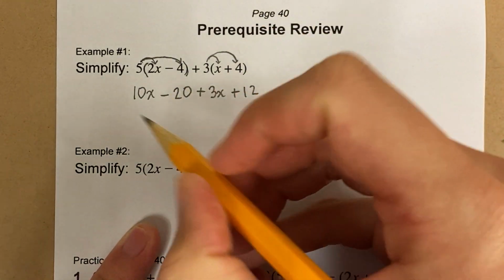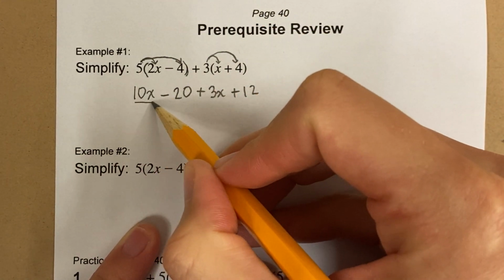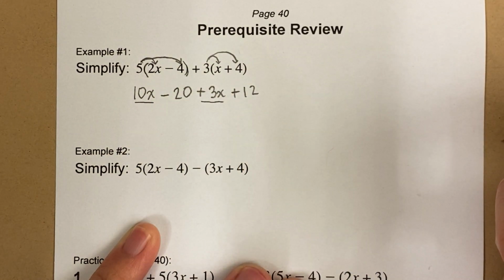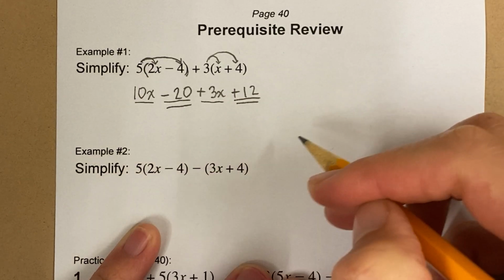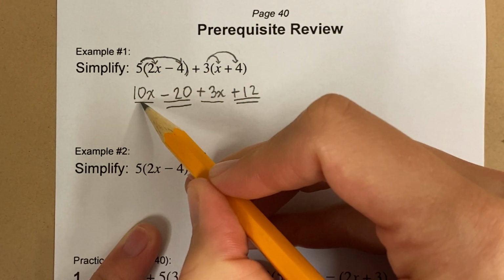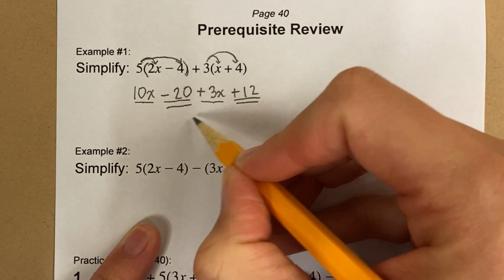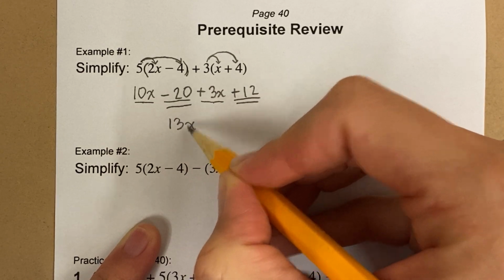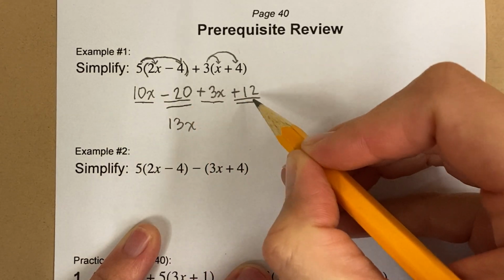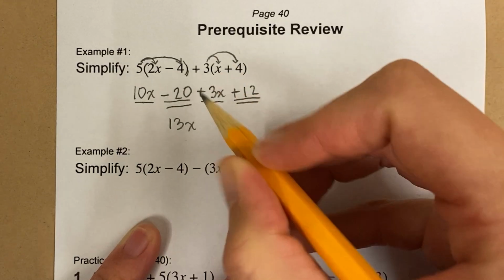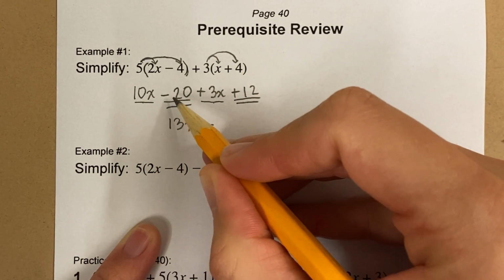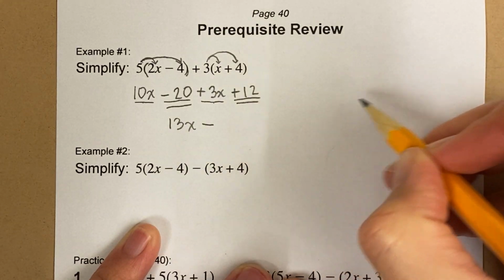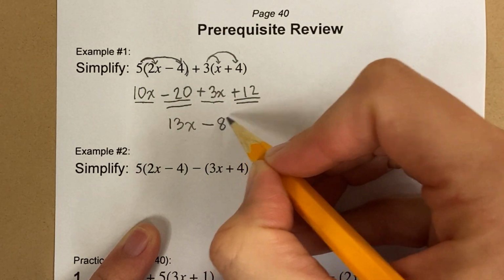Now I'm going to combine like terms. This is like terms with this because they both have an x. This is like terms with this because they both are constants, they don't have an x. So 10x plus 3x is 13x. And this is negative 20 plus 12. I have more negatives than positives, so I have leftover negatives, and if I were to line up 20 negatives and 12 positives, I would have 8 leftover negatives.